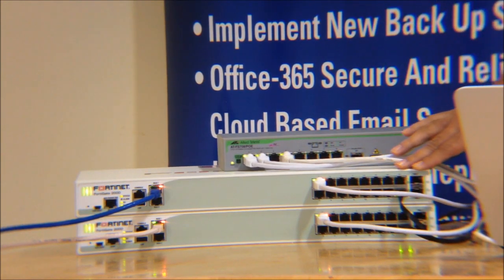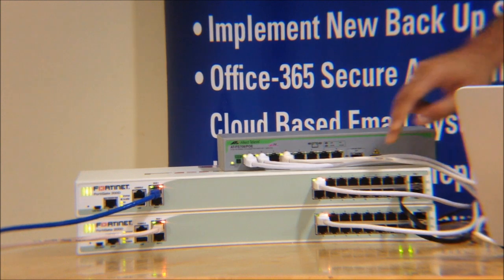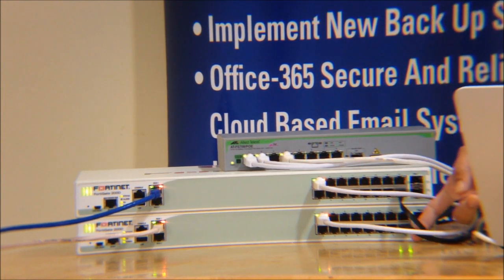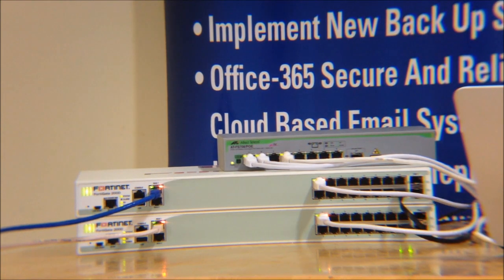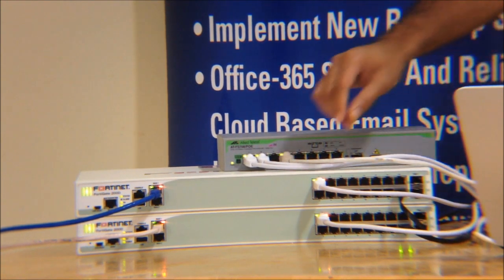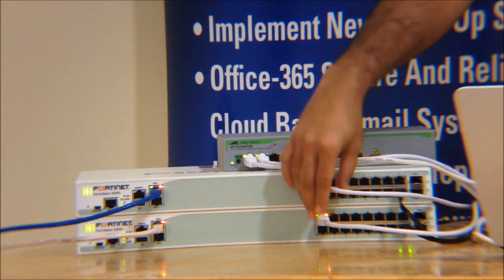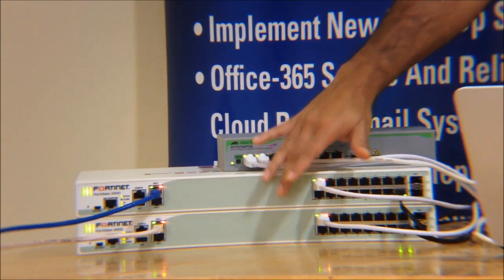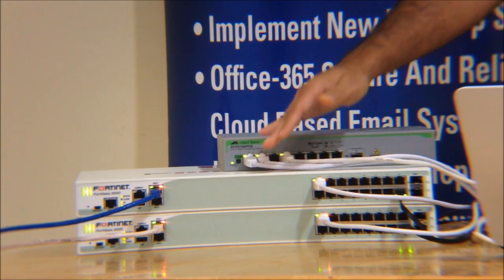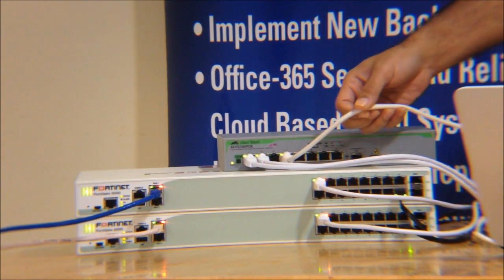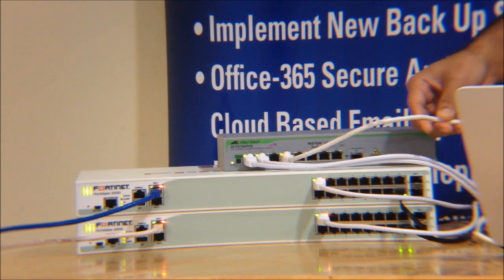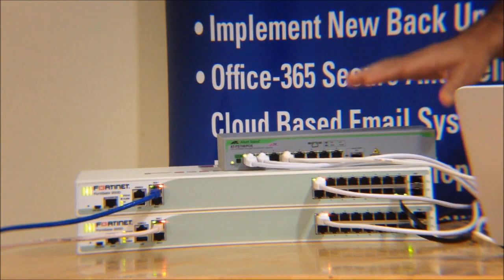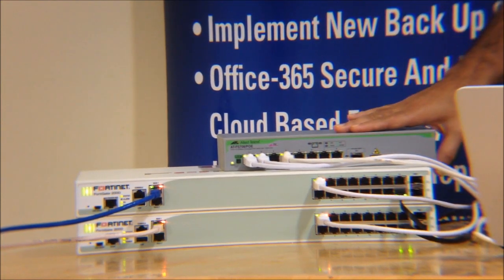We have configured port number 16 as the heartbeat port for each Fortigate. These two ports are connected directly with this black patch cord. And these two cables from port number 1 of each Fortigate connect to the internal core switch from master and slave devices. Also, as you can see, from this switch I have connected a cable to my laptop, meaning I am getting the internet right now.